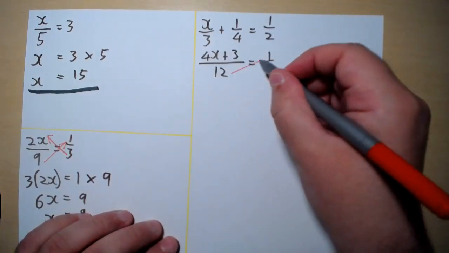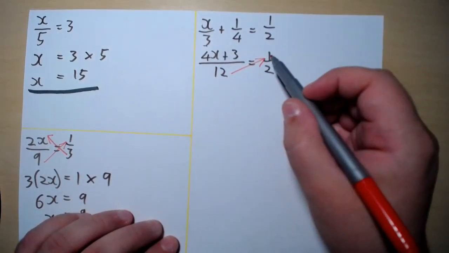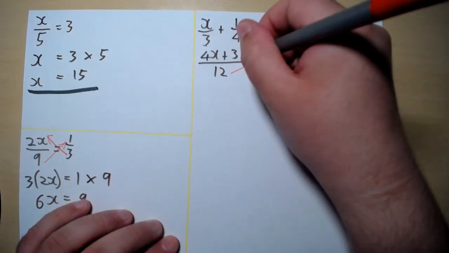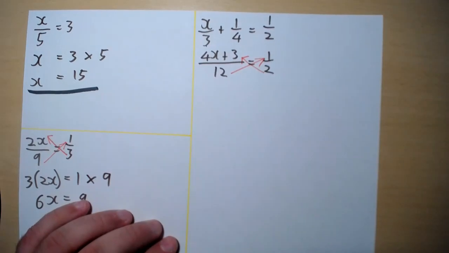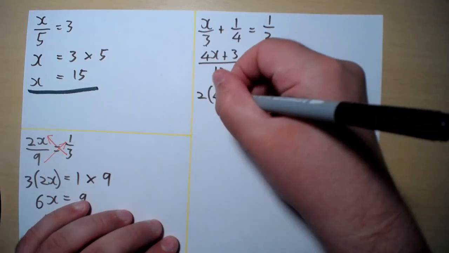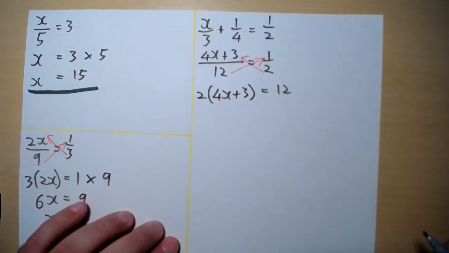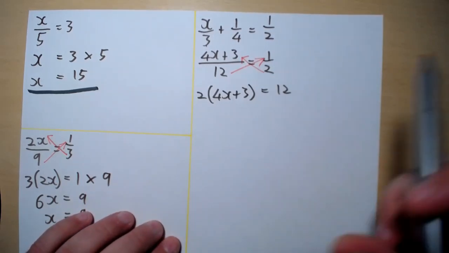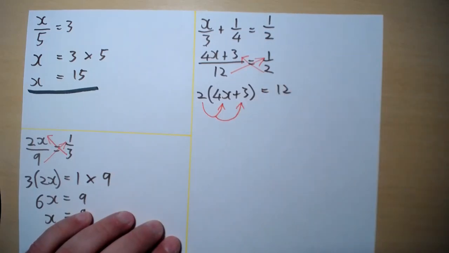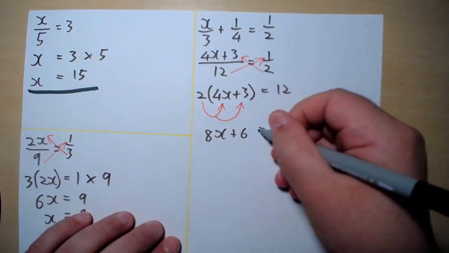Now we have a single fraction is equal to another single fraction. Therefore, we can use the cross multiplication technique, and we multiply 12 with 1 of the right hand side and 2 with 4x plus 3 of the left hand side. Therefore, here we have 2 into 4x plus 3 equals 12. Now I am going to expand this bracket, so we'll multiply 2 with 4x and 2 with 3 to get 8x plus 6 equals 12.